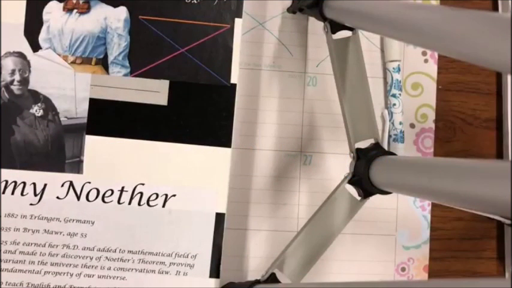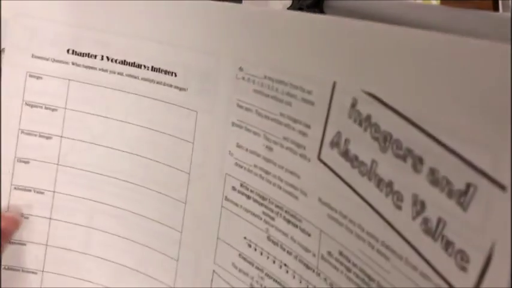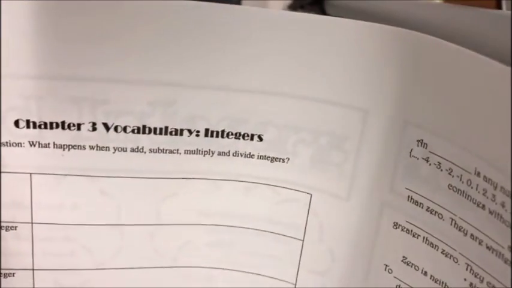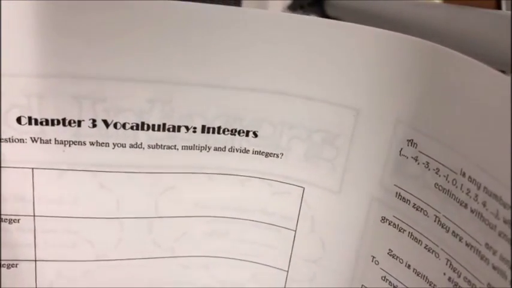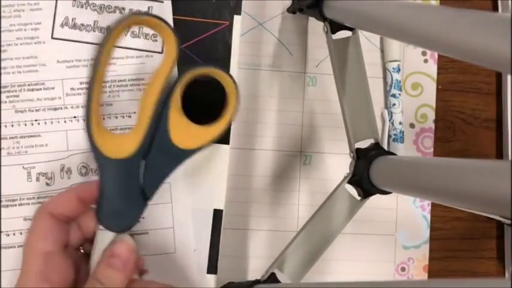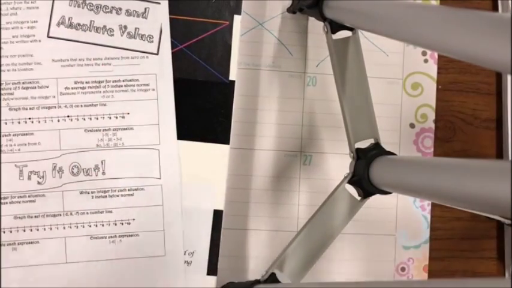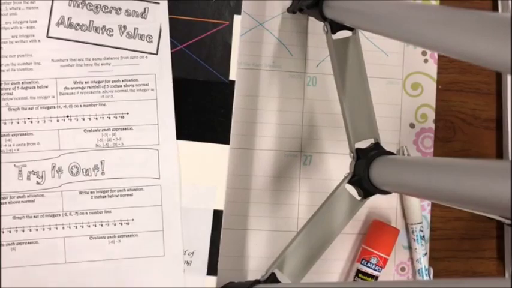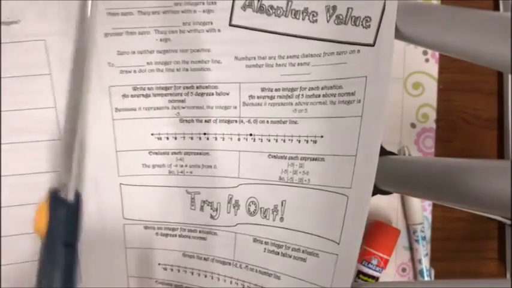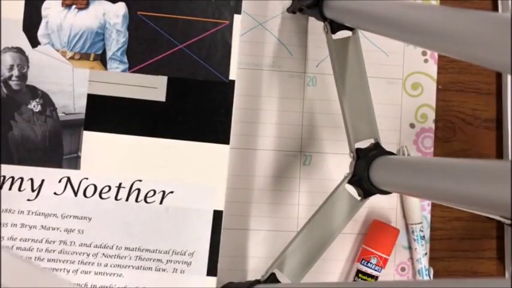All right, hi everyone. This is the introduction video to chapter 3. So you will need your ISN, your chapter 3 packet. It says chapter 3 vocabulary integers at the top of the page, a pair of scissors, glue, and a pen. Okay? So you're going to take your packet, you're going to cut it directly down the center.